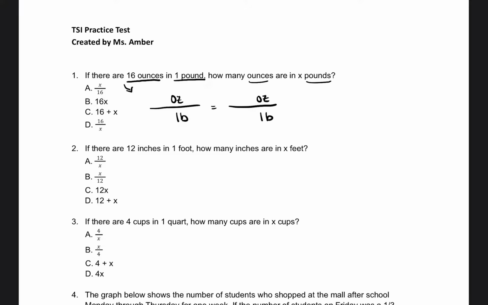That is also considered the rate. So the first fraction is going to be the rate. So it's going to be 16 ounces in 1 pound. Then it asks us how many ounces are in X pounds. So they're giving us X pounds, so we're going to write X next to the pounds. And they want us to figure out how many ounces would be in X pounds.